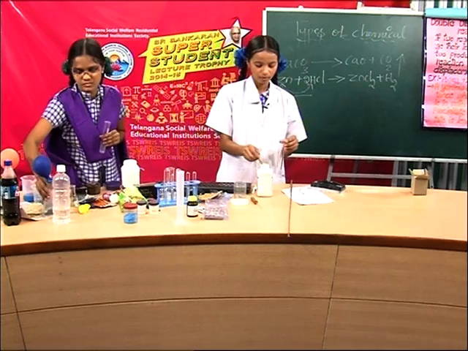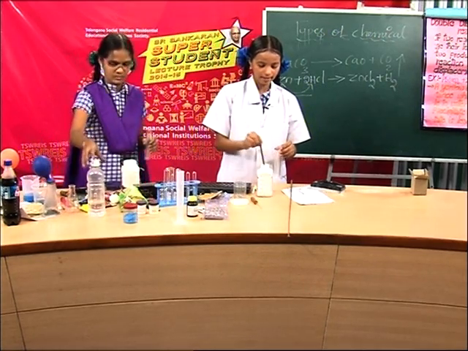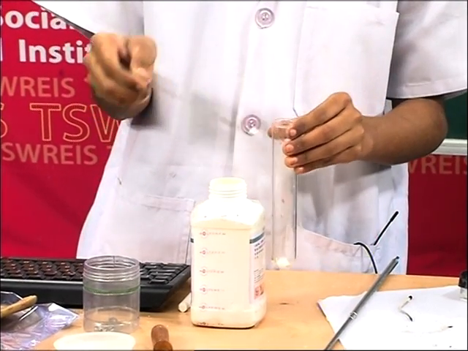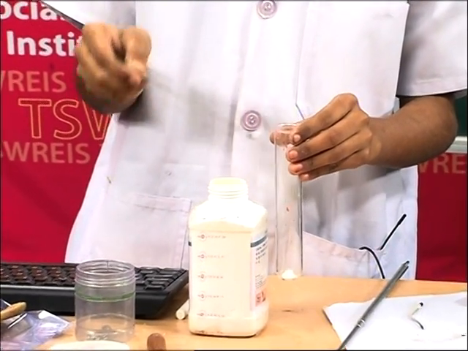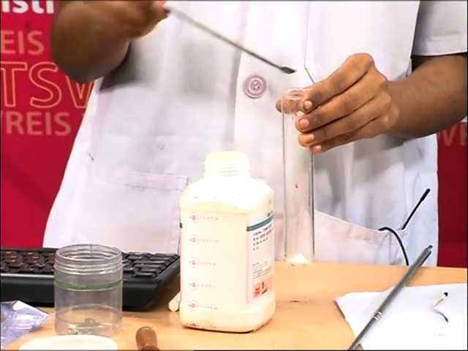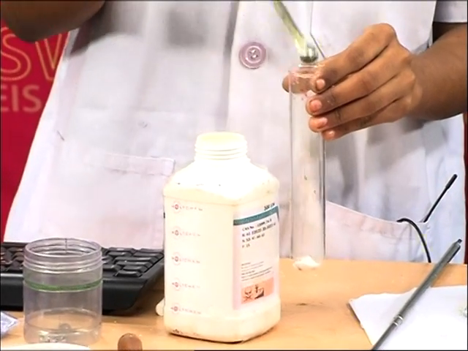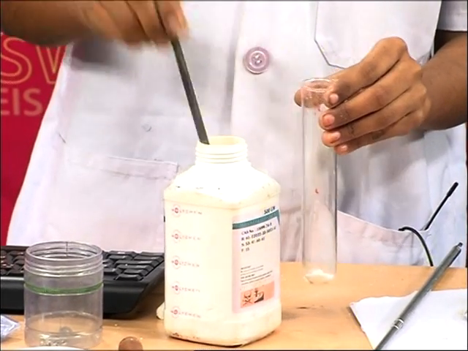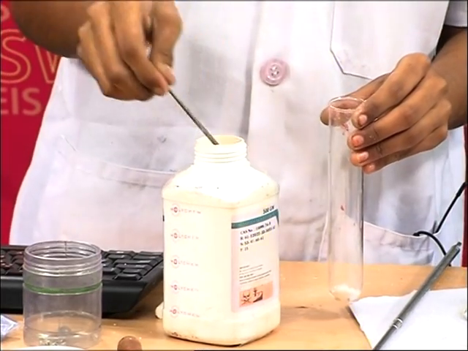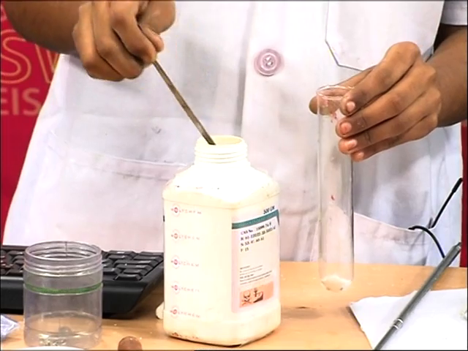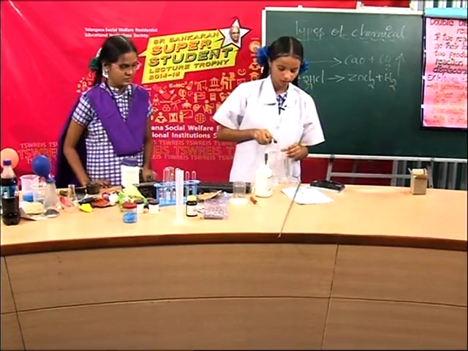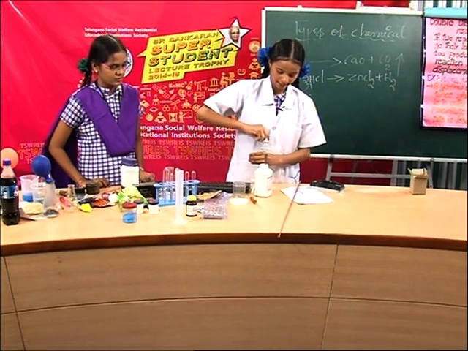Take a test tube and add lead nitrate. What I am doing is I have taken a test tube and I am adding lead nitrate. And I am adding water in this test tube to dissolve the lead nitrate.